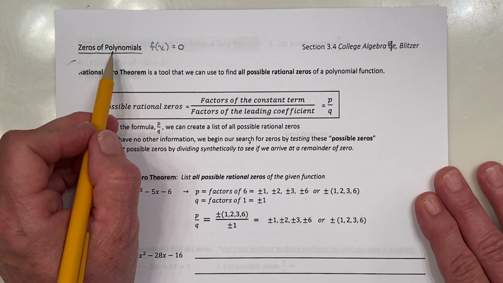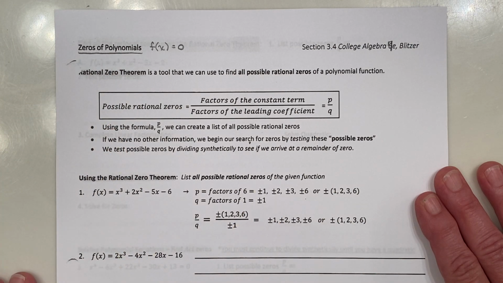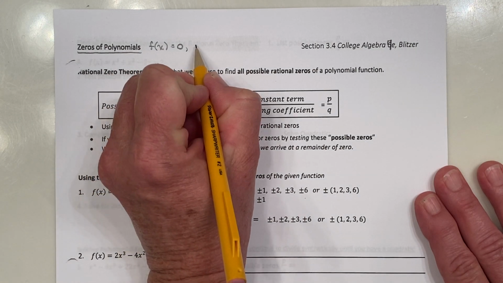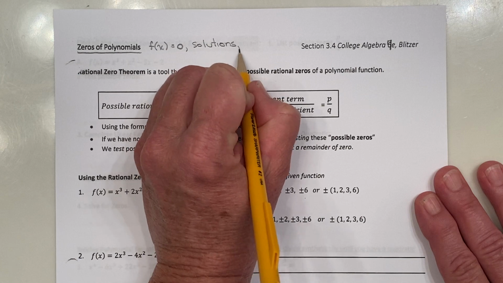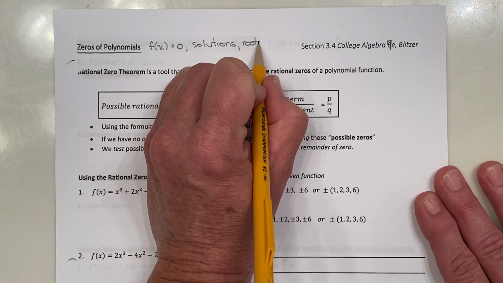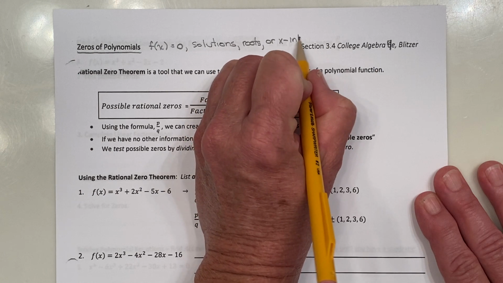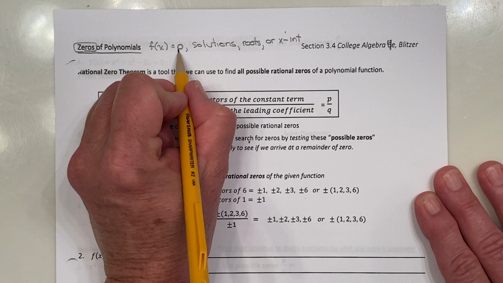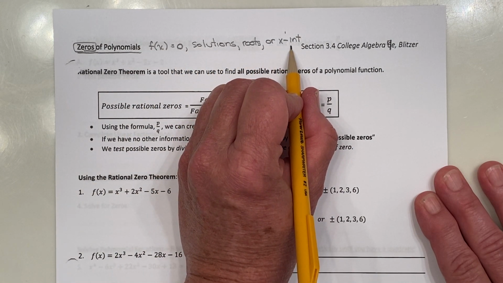So we're going to be looking at zeros of polynomials, and we're going to bring in a different element of finding zeros of polynomials. As a reminder too, zeros could mean solutions or roots or even x-intercepts. So zeros of polynomials where y equals 0, also called solutions, roots, or x-intercepts.